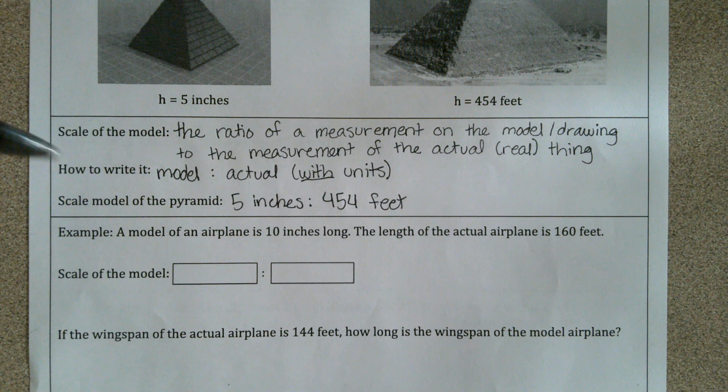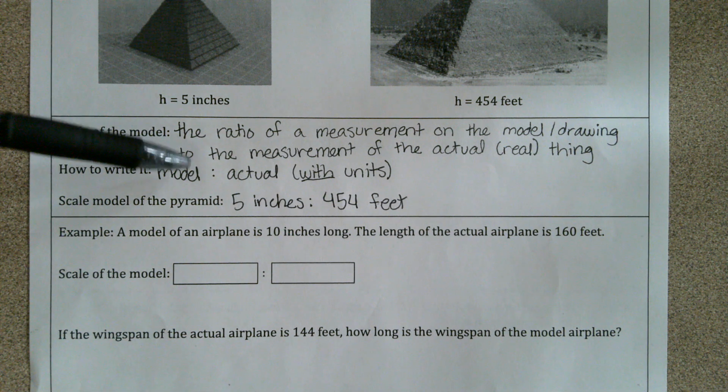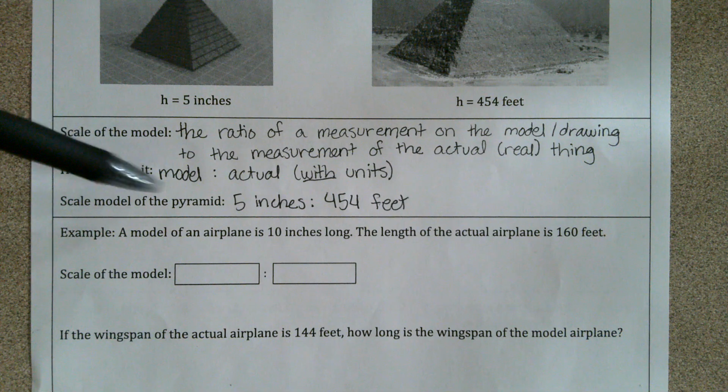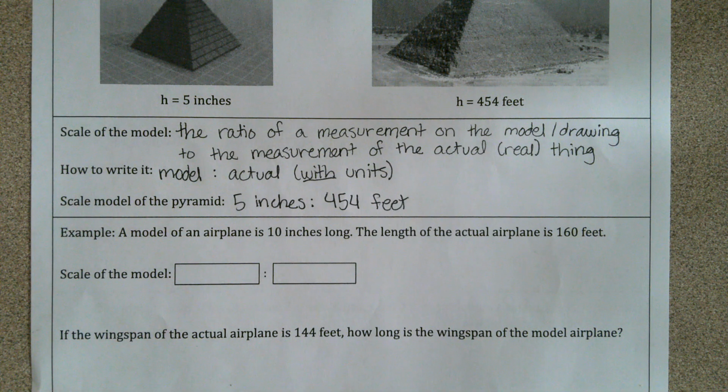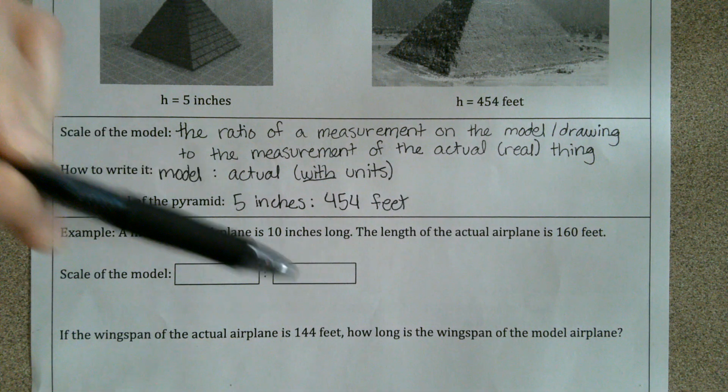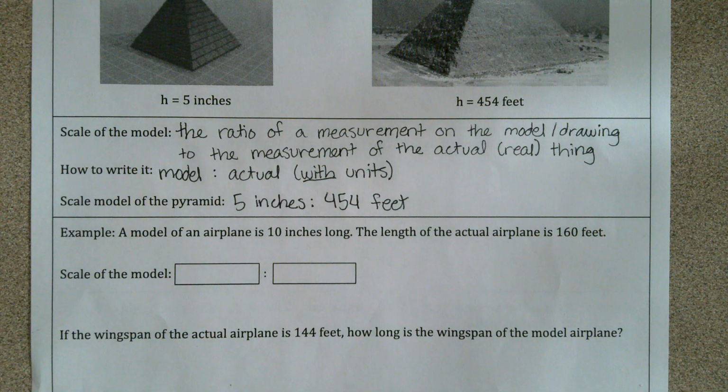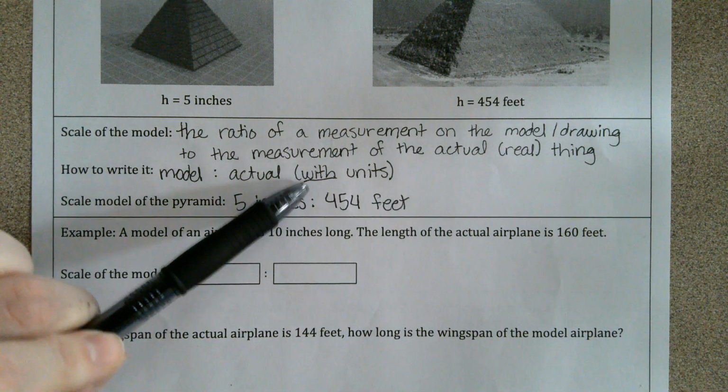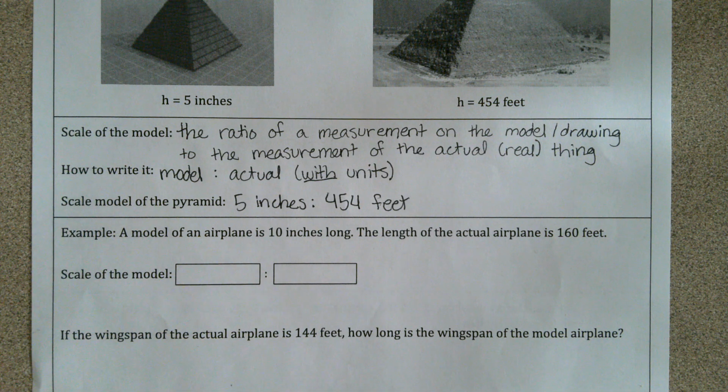So when you write the scale of the model, you have to put the model number first, so whatever measurement goes with the model, and then you put the actual number, so whatever number goes with the actual thing, that goes second. And you include the units when you write this out.